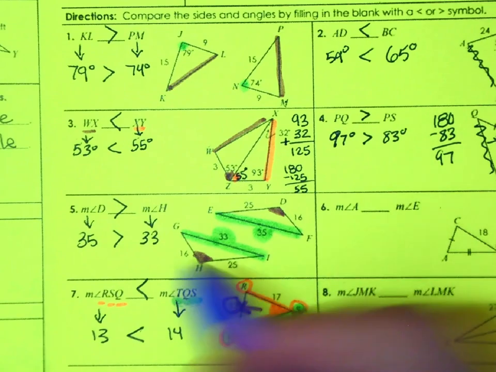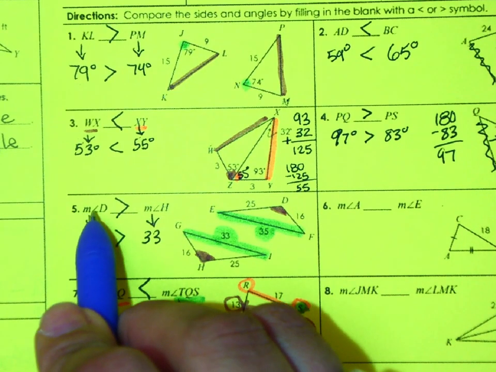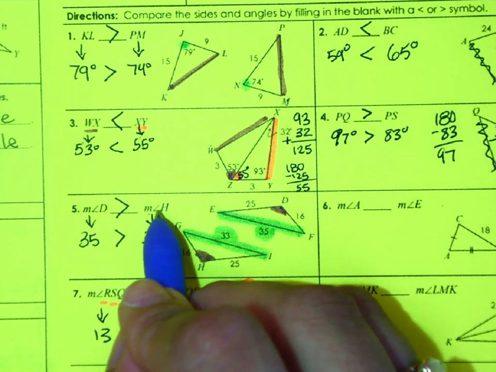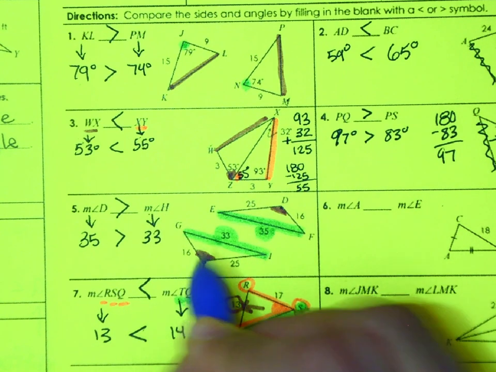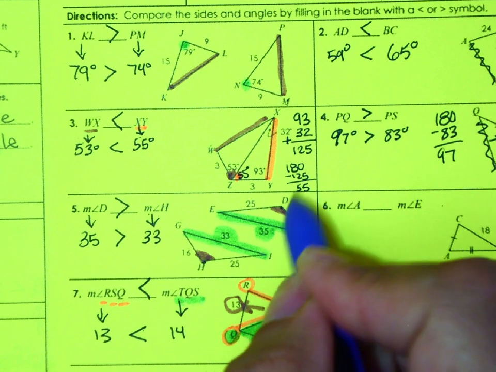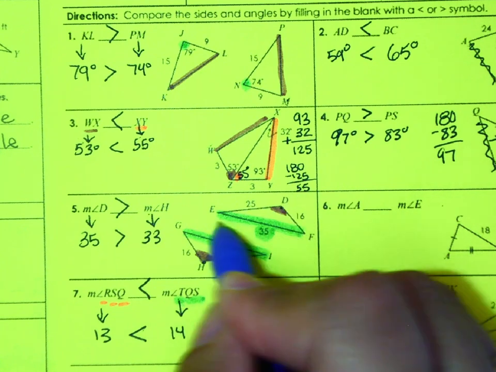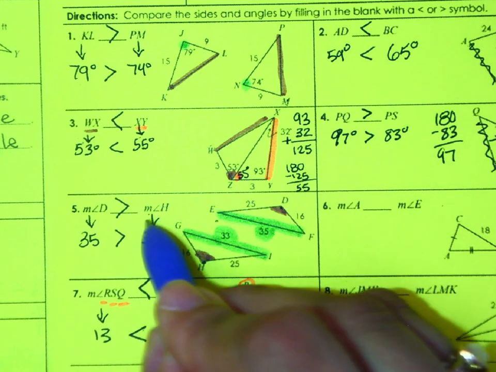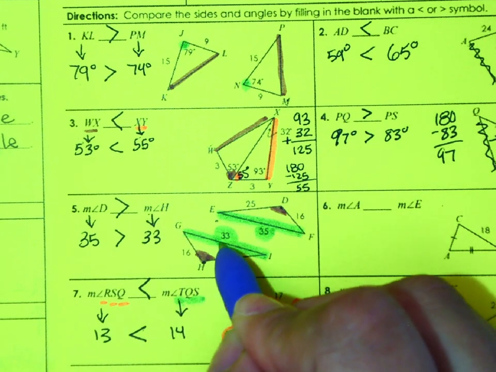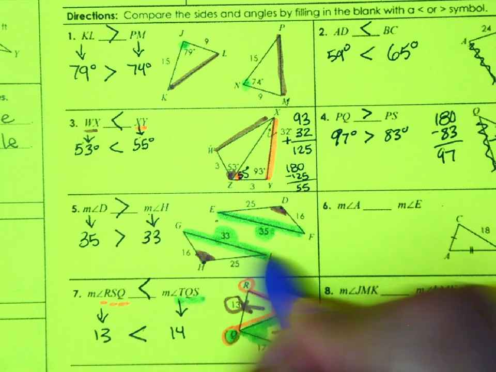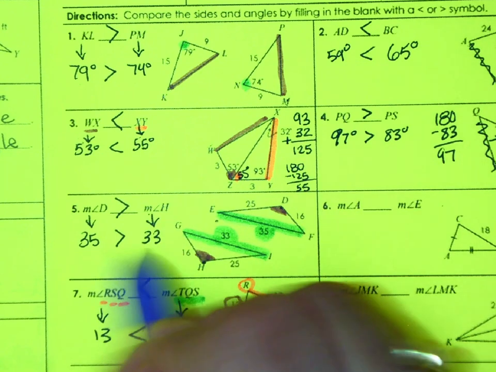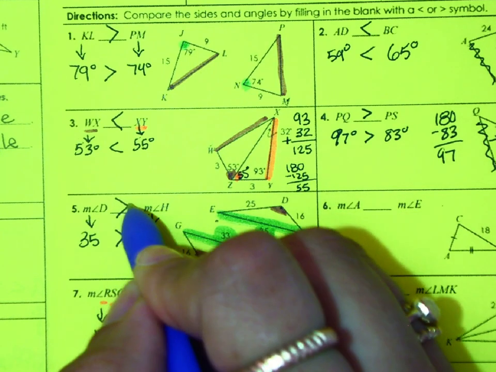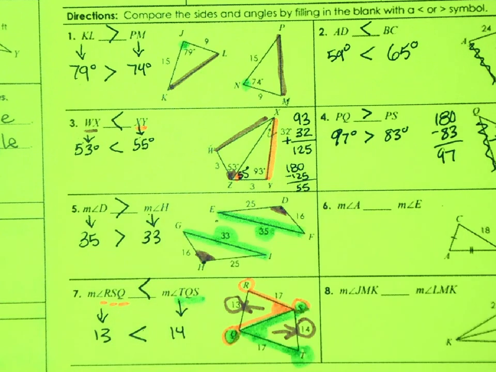All right, let's try this one right here. It's talking about the measure of angle D, which is right there, compared to the measure of angle H, right here. You look right across, and the measure of angle D is across side length EF, so that's 35 for that one. And then the measure of angle H is across 33. If you compare these, 35 is greater than 33, so therefore angle D is greater than angle H.